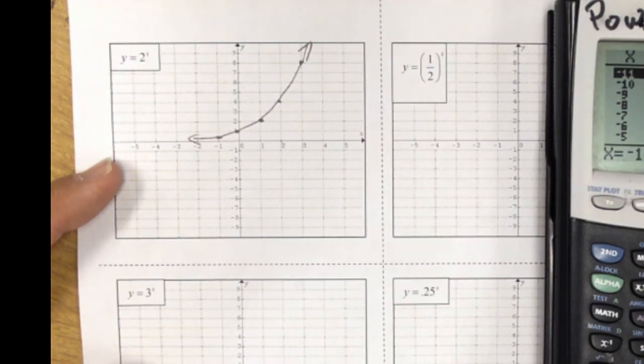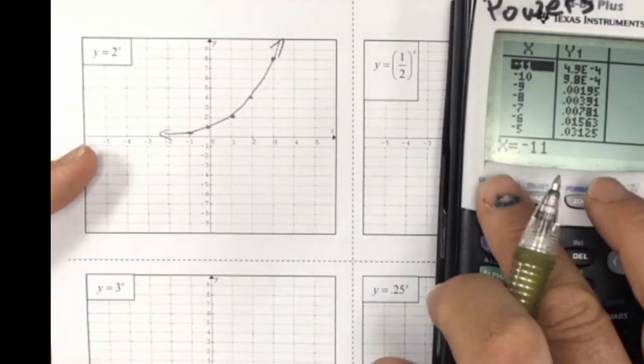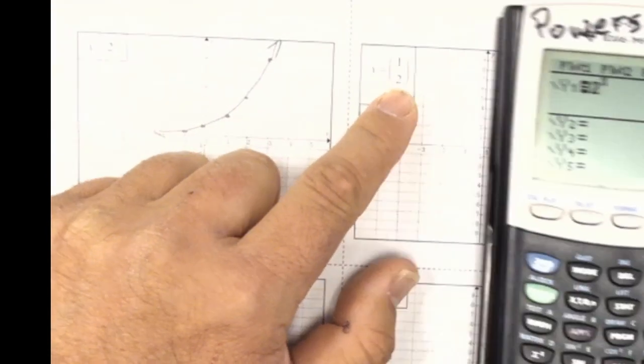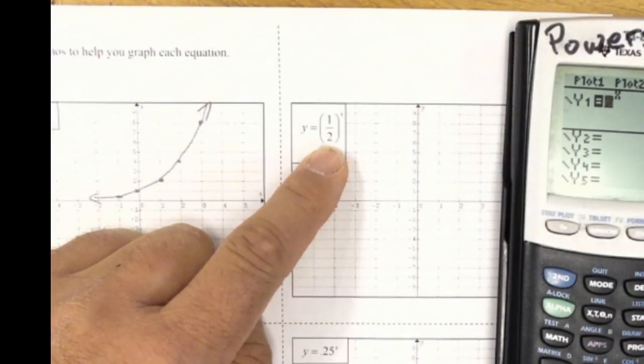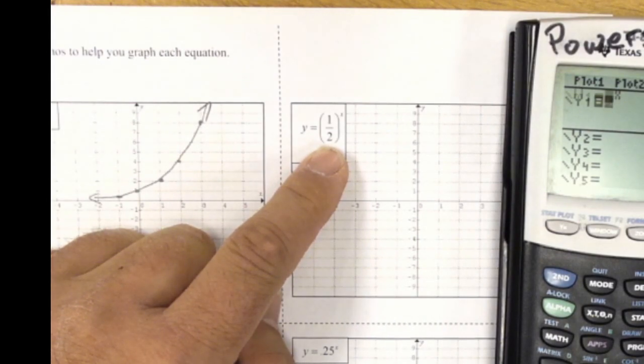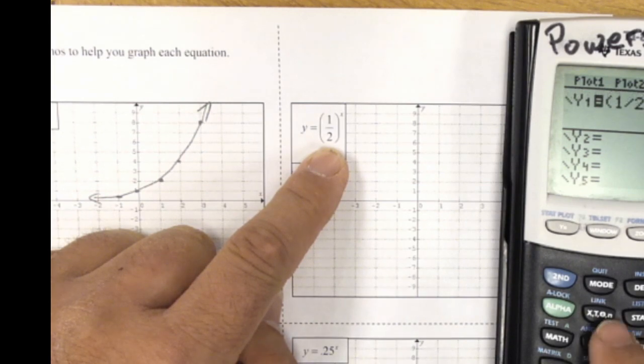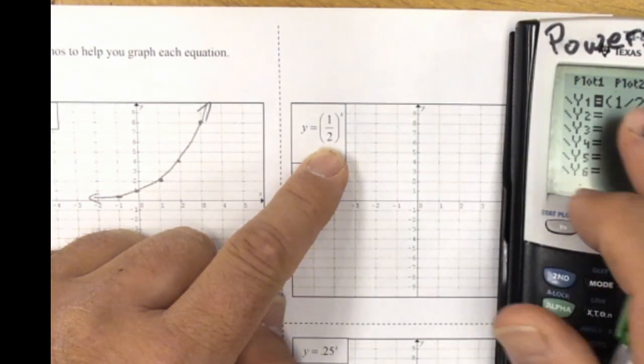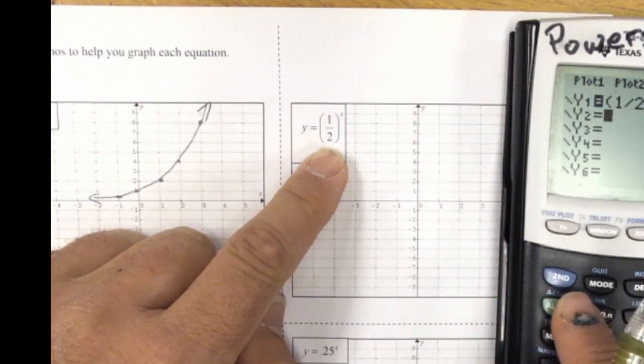So we're going to be looking at why do some increase and some decrease. So you've got to make sure you're graphing these correctly. When you type this guy in, use the parentheses. Whenever I have parentheses, you use the parentheses, okay? You're looking for a pattern today. So I can plug in parentheses 1 divided by 2 raised to the x. And if I don't have the parentheses, it's not going to do it correctly, okay?